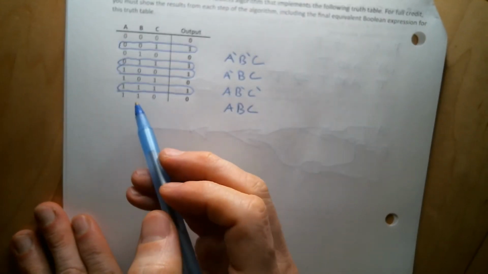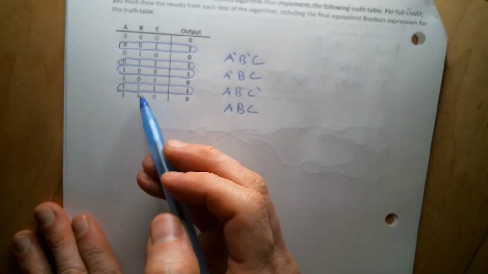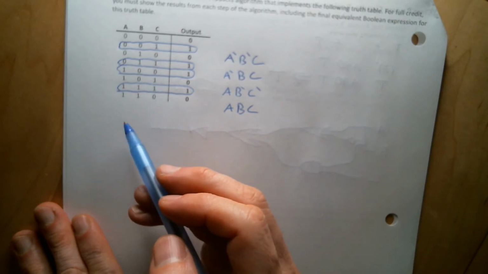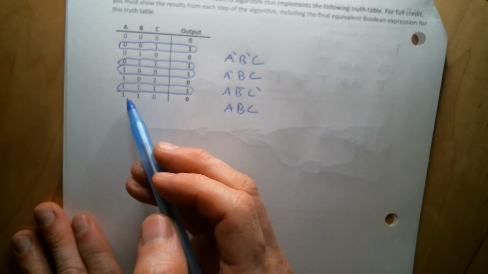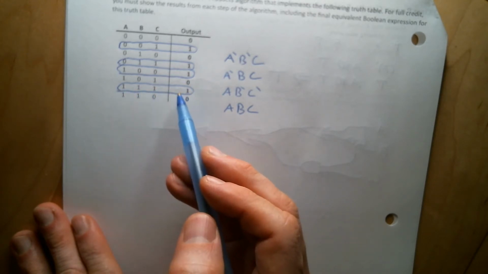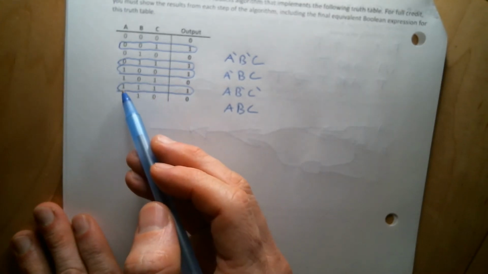I think I goofed something up when I was making my table here, because usually I would make that the bottom row, not the second bottom row. So I apologize for that. They're in the wrong order there, but it is the correct row that has a 1 there. So that should be A, B, C.